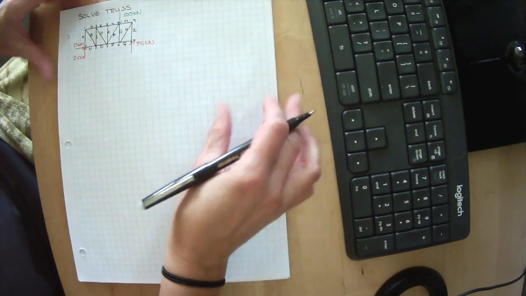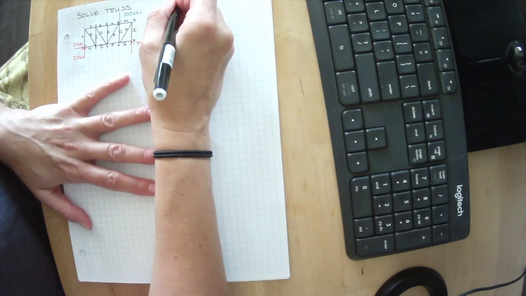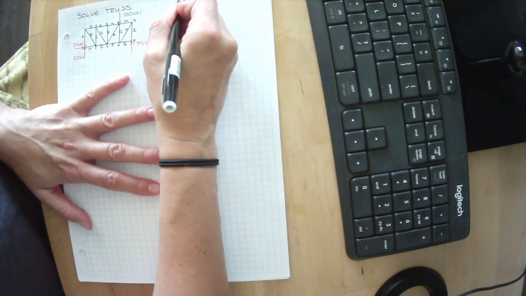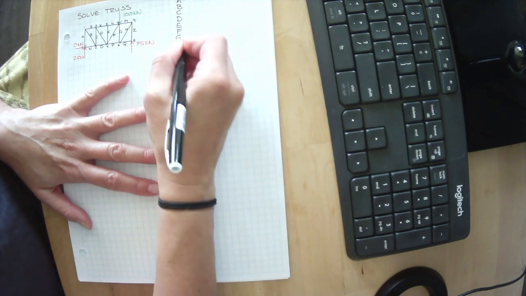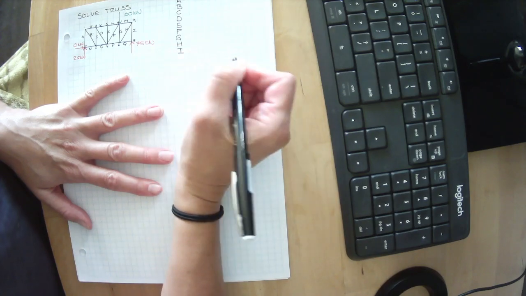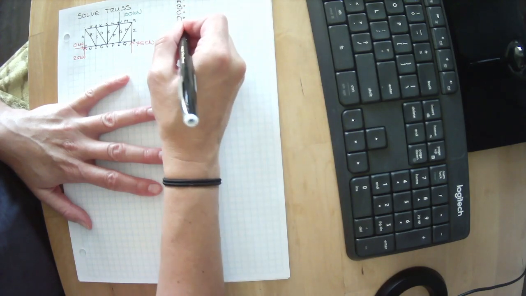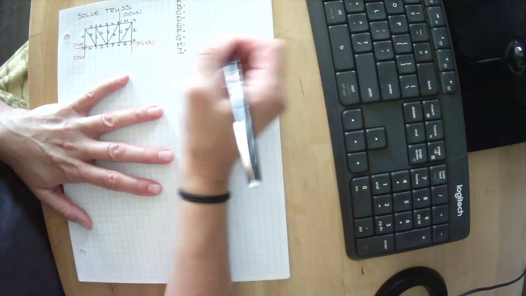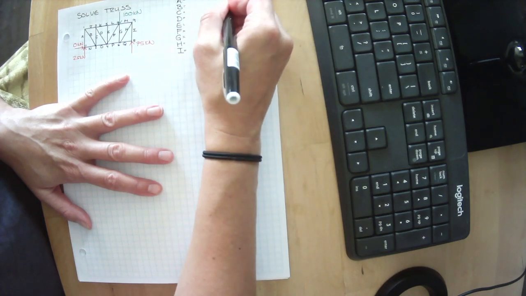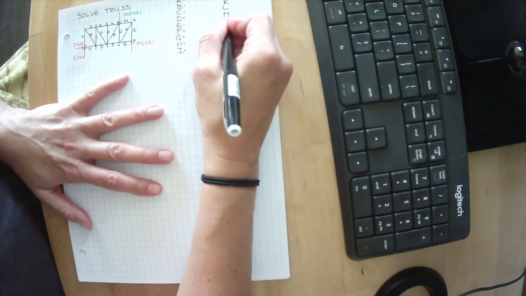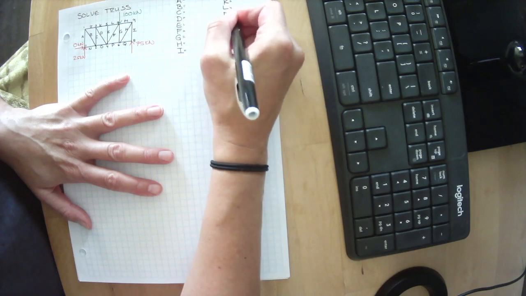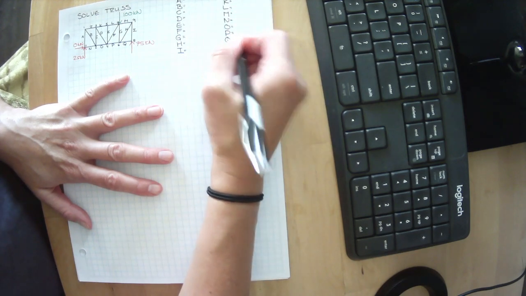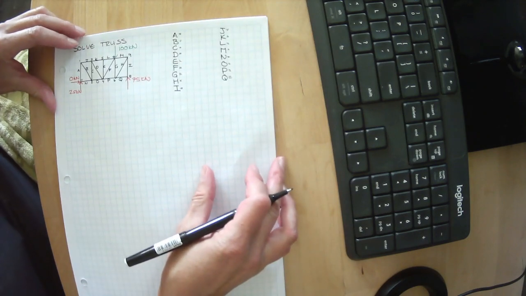I like to do this because I then like to write myself a little list here about what all of these forces are. So A, B, C, D, E, F, G, H, I, J, K, L, M, N, O, P, Q. And we want to know what all of these internal forces are. That's what we're setting out to do here.